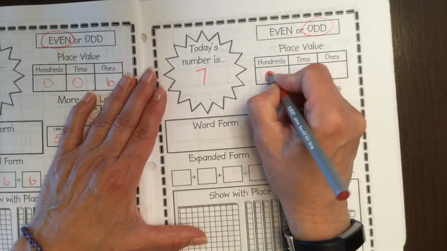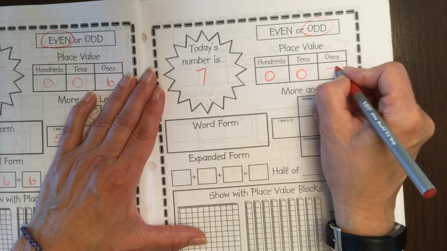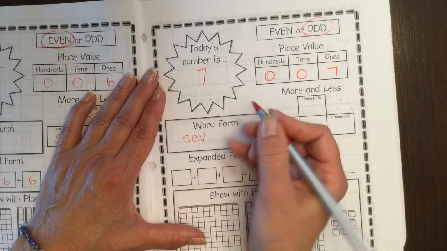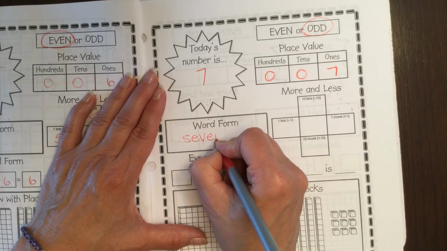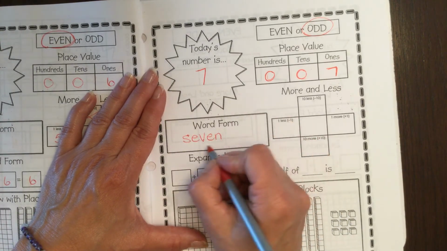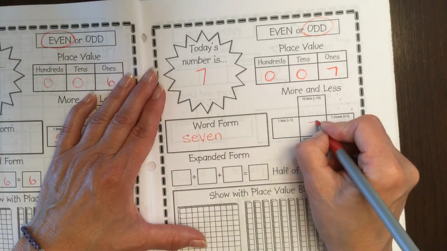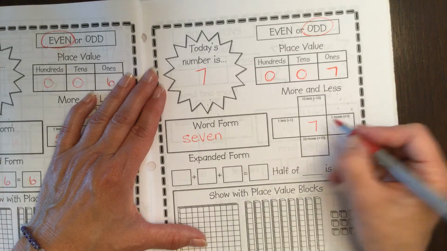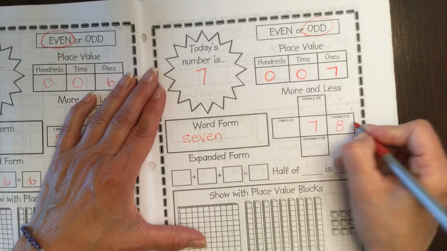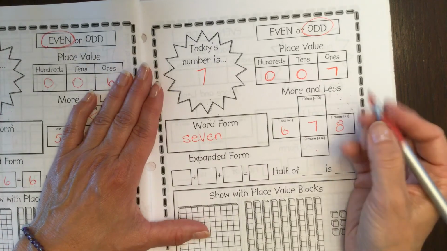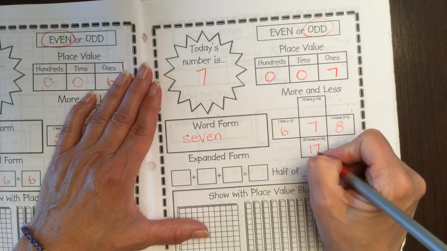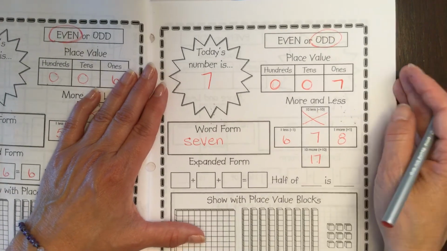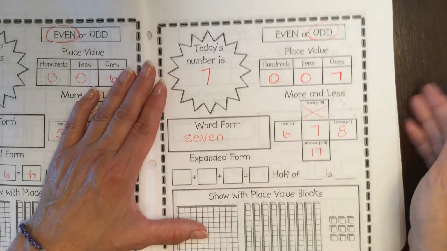We have 0 hundreds, 0 tens, and 7 ones. We write the word seven, S-E-V-E-N. Usually when you hear N at the end of the word, it's an E-N sound. I'm going to put 7 in the middle and tell what's 1 more and 1 less, what's 10 less and 10 more. So 1 more than 7 is 8, and 1 less than 7 is 6. 10 more than 7 is 17, and 10 less than 7 takes us into negative numbers when we're doing temperatures, and we're just going to put an X through that today.